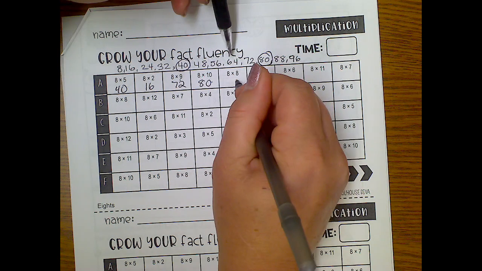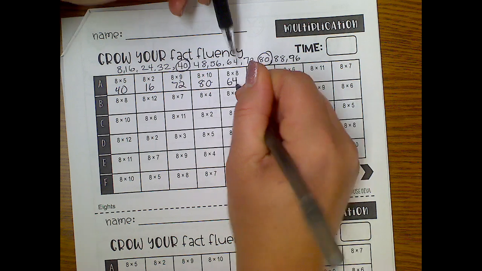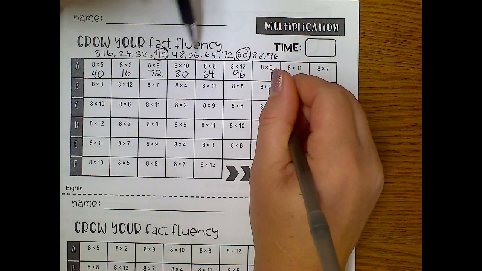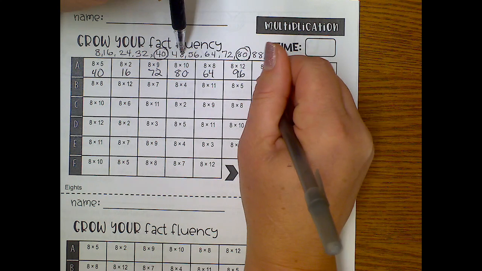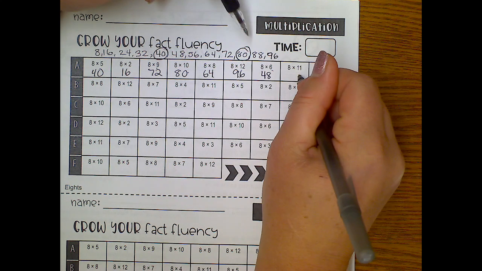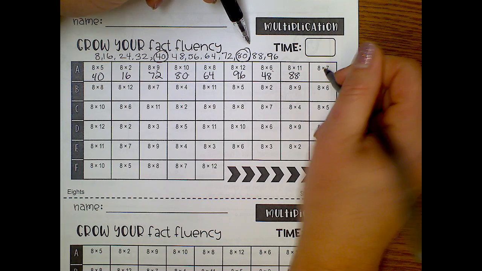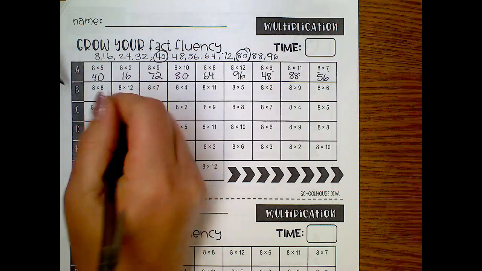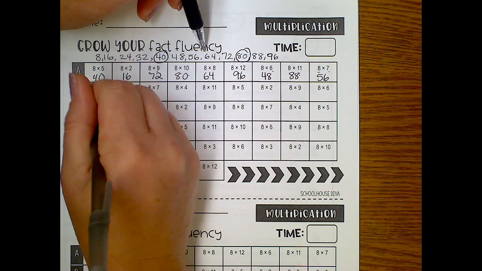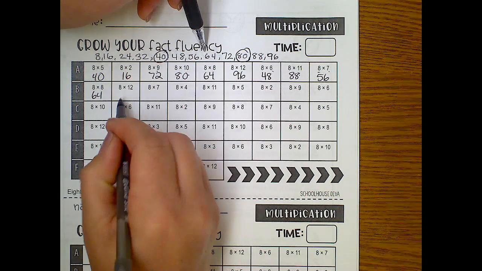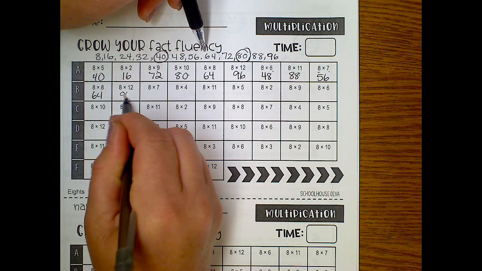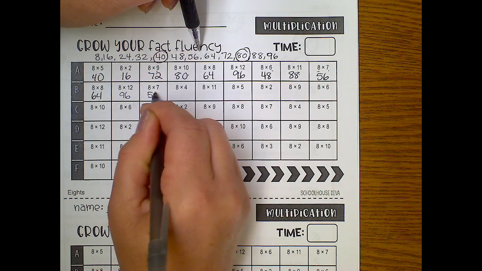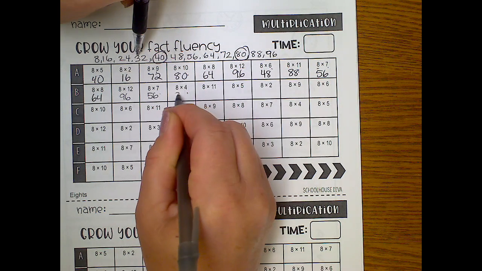8 times 8 is 64. 8 times 12 is 96. 8 times 6 is 48. 8 times 11 is 88. 8 times 7 is 56. 8 times 8 is 64. 8 times 12 is 96. Down there, 8 times 7 is 56. 8 times 4 is 32.